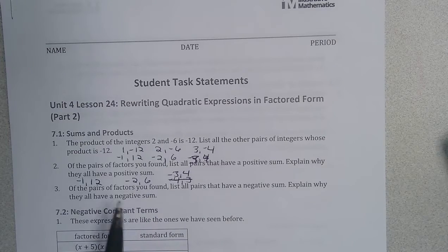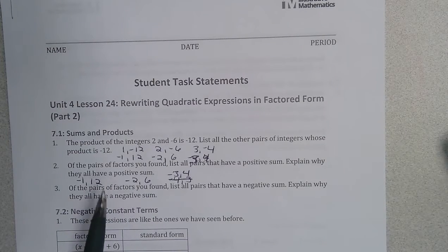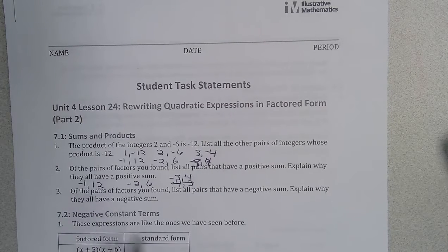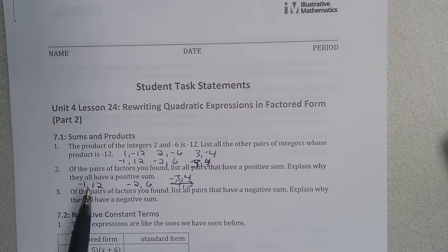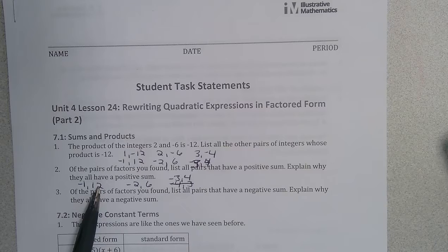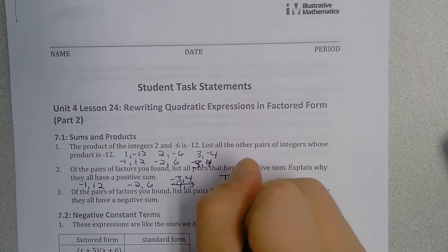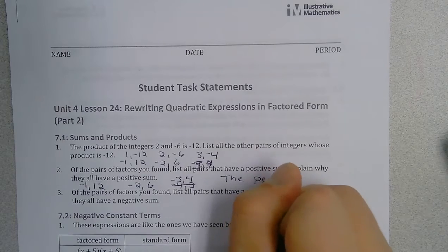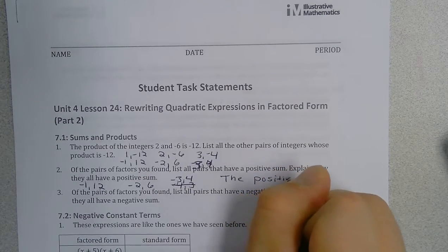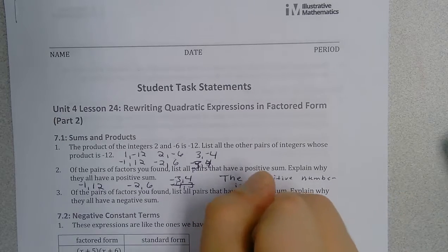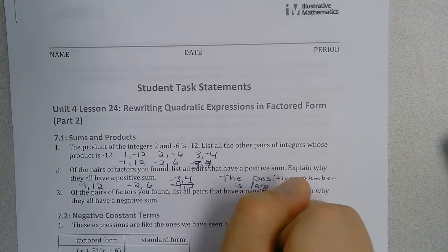And if I'm noticing why they are positive, it's positive because when I add opposites, or a positive and a negative, the larger number in absolute value is what sign it takes. So here, the positive is bigger, the positive is bigger, and the positive is bigger. So it's because the positive number is larger.